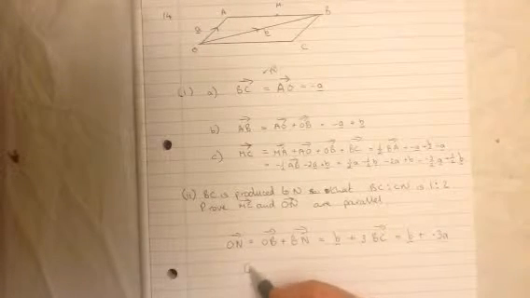So ON is equal to minus 3a plus b. Now you should notice that if I multiply ON by half, I get MC. Oops, MC.